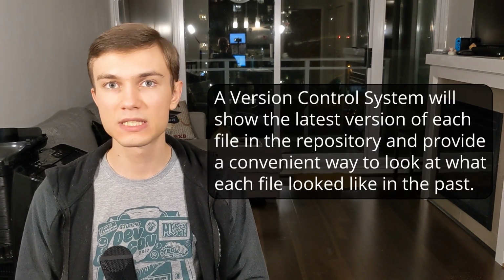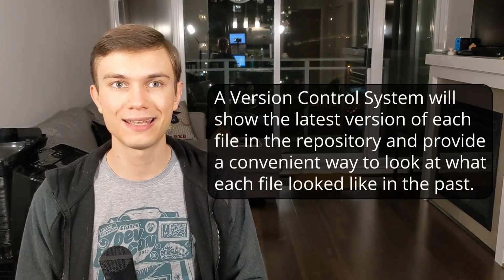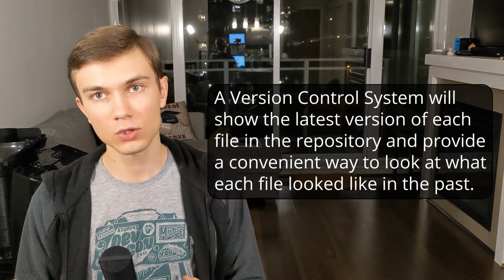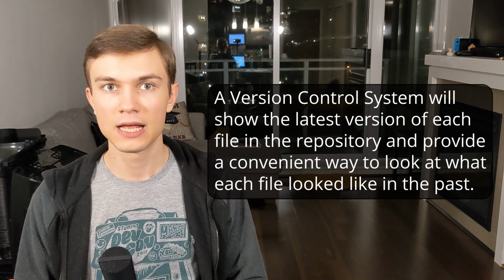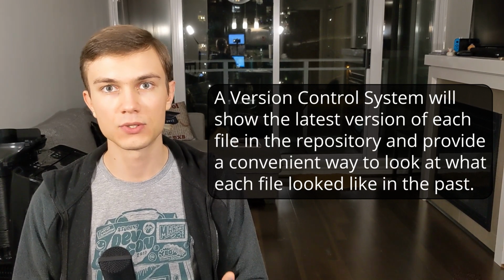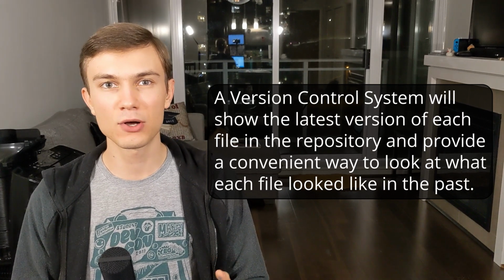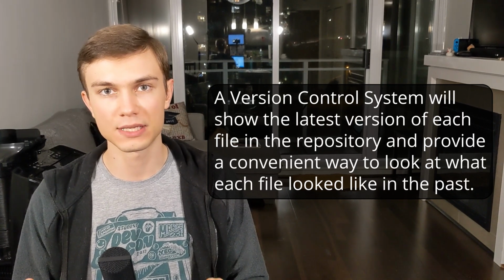It would be nice to have a single file that just shows what the latest version looks like and have the ability to go back to whatever previous version you had whenever you want. This is precisely what version control systems do. In essence, a version control system will display the latest version of each file in a given repository and provide a convenient way to look at what each file looked like in the past. Additionally, version control systems allow you to not just move back in time for an individual file, but also see what the entire repository looked like at a specific point in time.